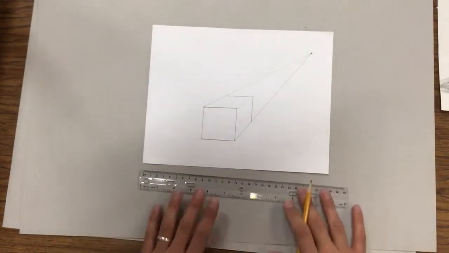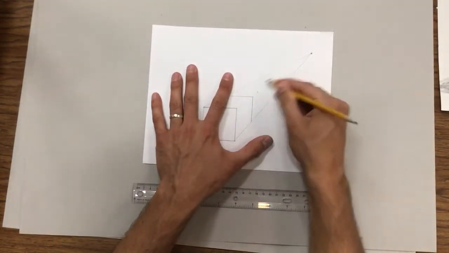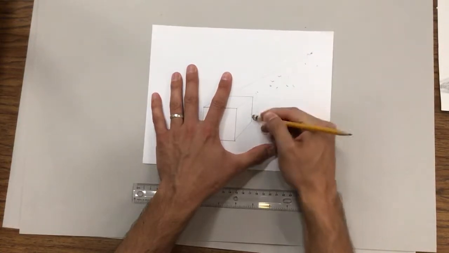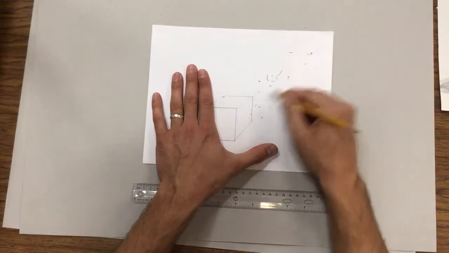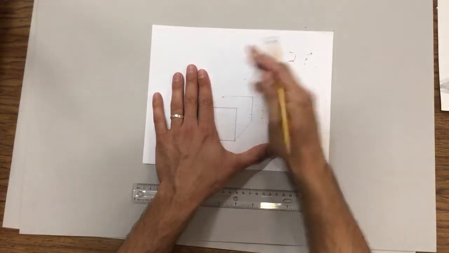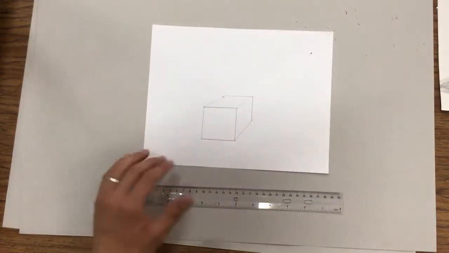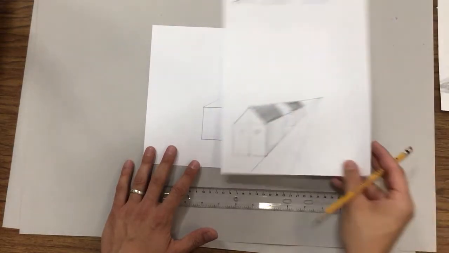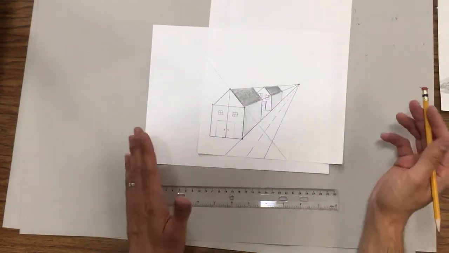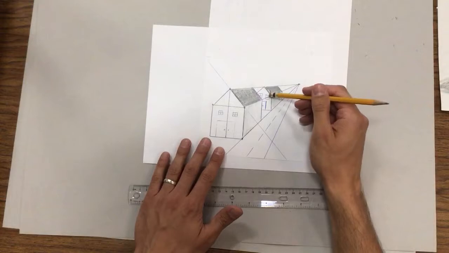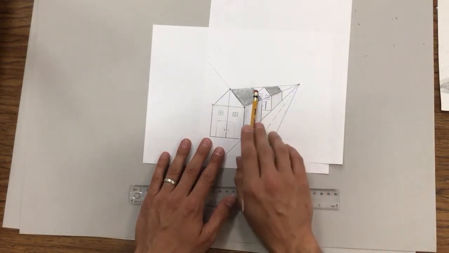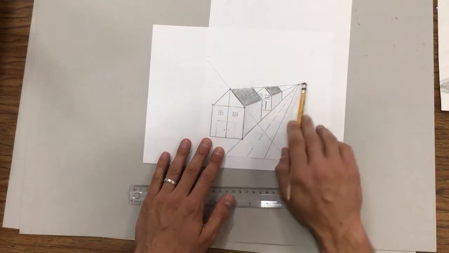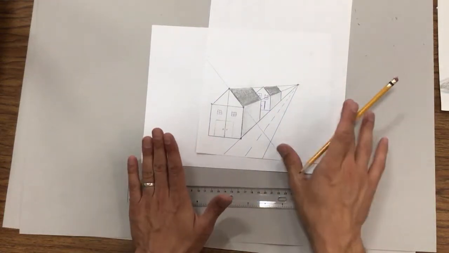Then all I'd have to do is erase these lines, and I have my cube, which is at the right spot. Now, if I wanted to put a second house behind that to make it look like it had even more depth, all I'd have to do is draw a square behind this house and do the same thing. Today we're just going to be focusing on making one single house.